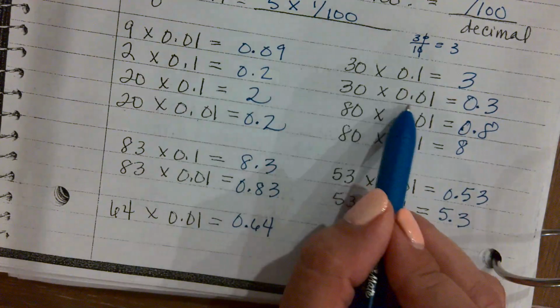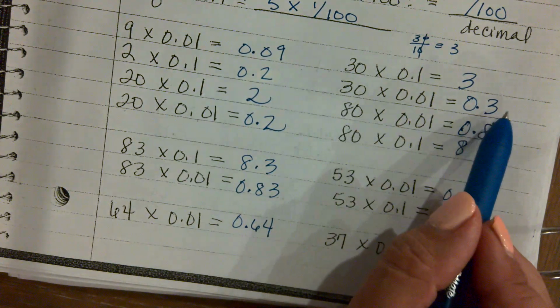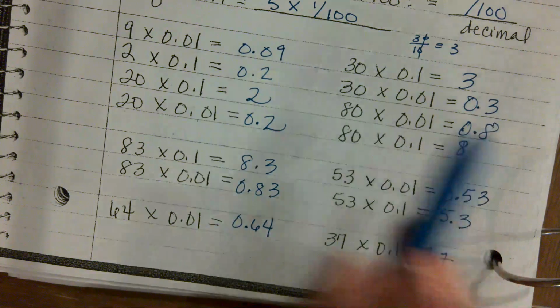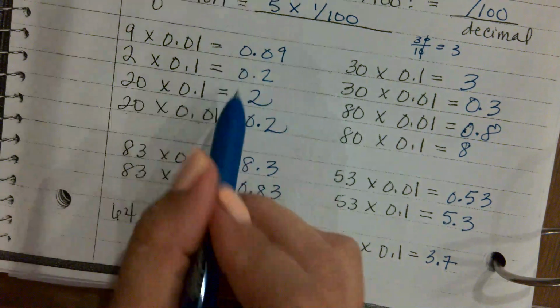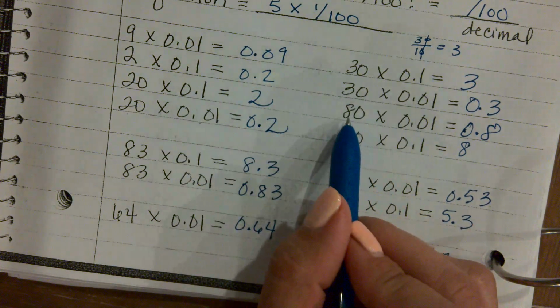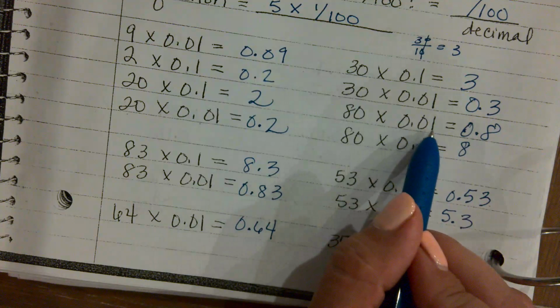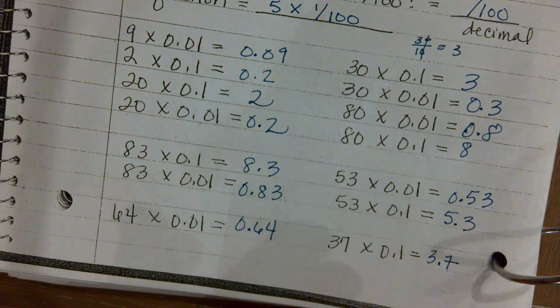Then we have 30 copies of 0.03, which would be 3/10 or 30 hundredths. Then we have 20 copies of 0.1, which is 20 hundredths or 2/10. Then we have 80 times 0.01 is 8/10. Now, also remember what you know about multiplying decimals.